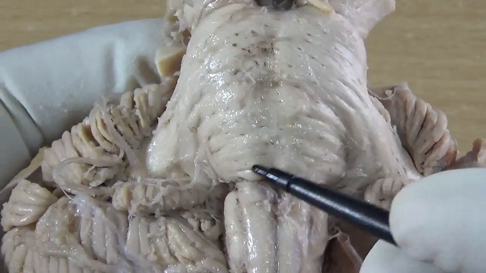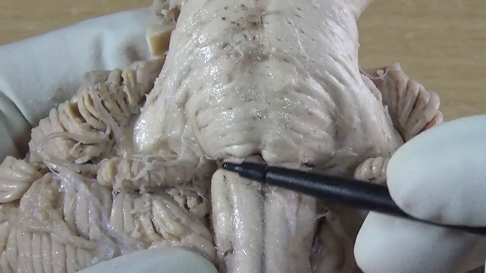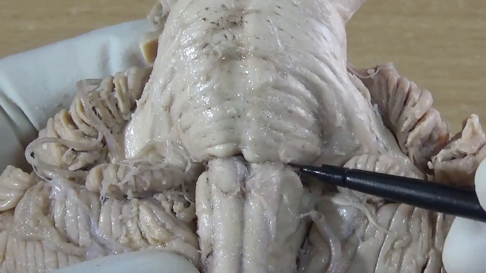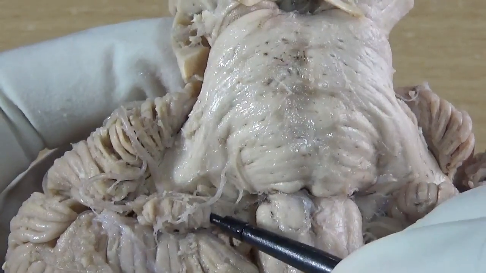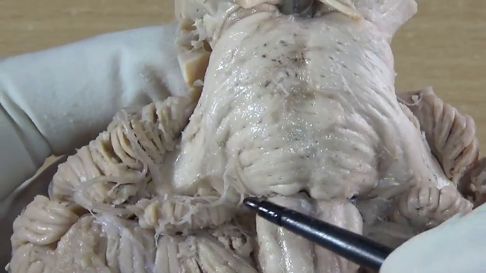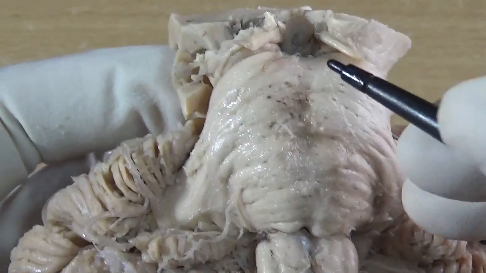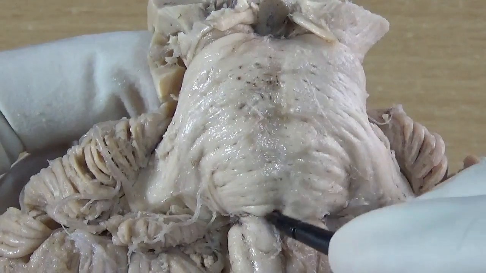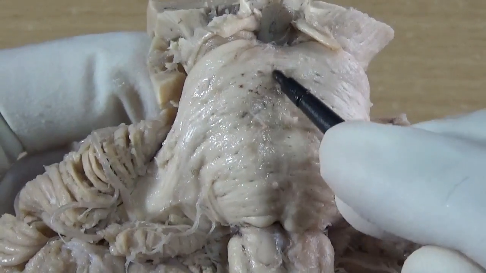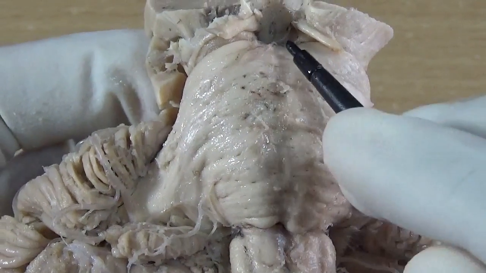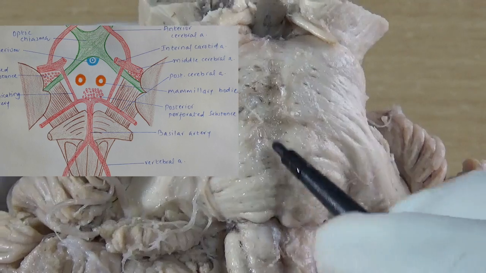The lower border shows its junction with the medulla. See this? And over here lies the anteroinferior cerebellar artery. Now in the midline along the ventral aspect you can see a sulcus. This is the basilar sulcus, and it is occupied by the basilar artery.